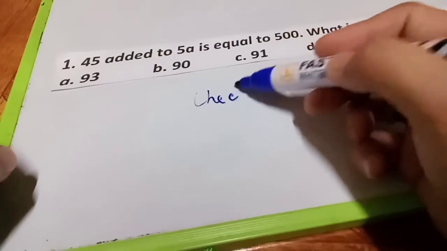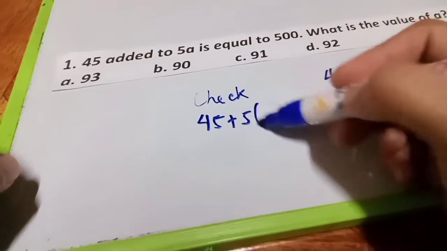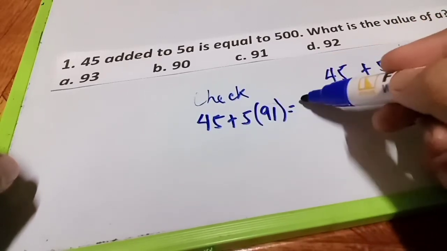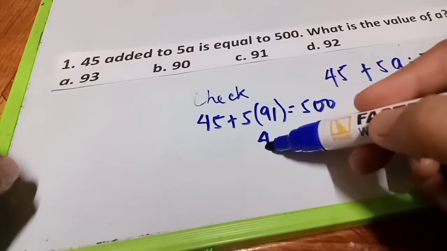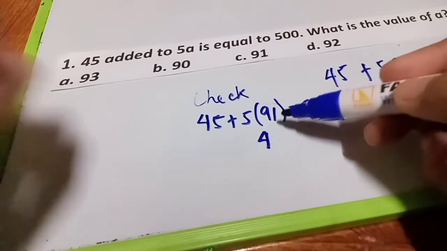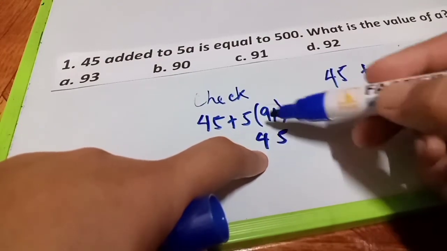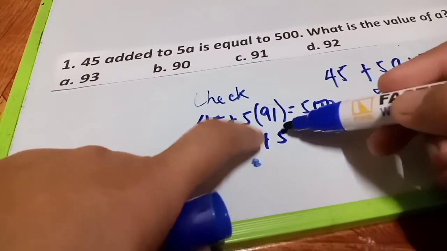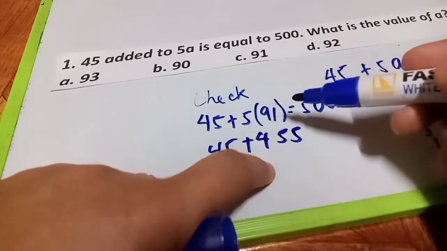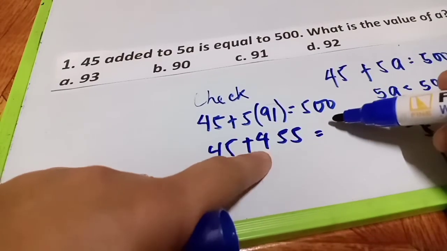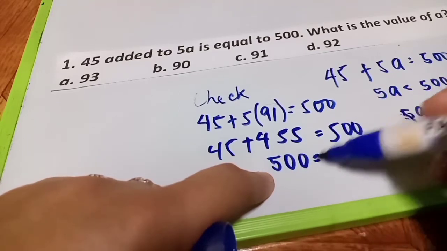Let's check. 45 plus 5 times 91 is equal to 500. 1 times 5 will become 5, and then 45 plus 455, the answer is 500 is equal to 500.